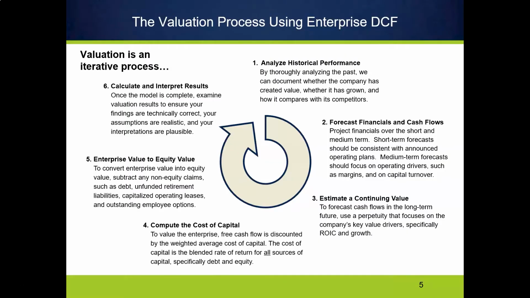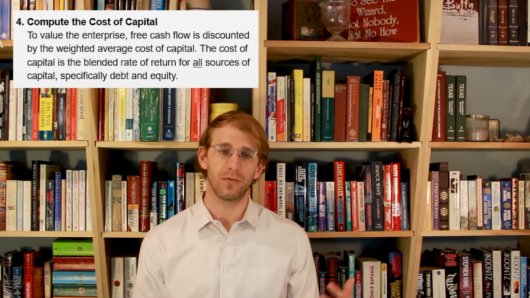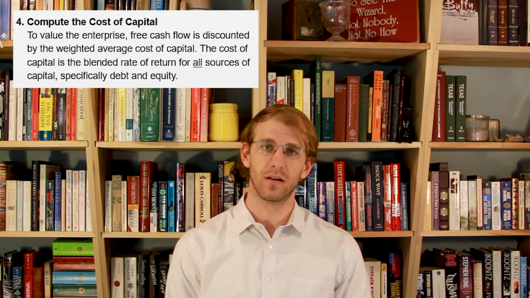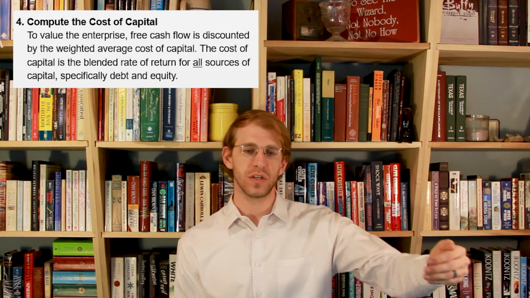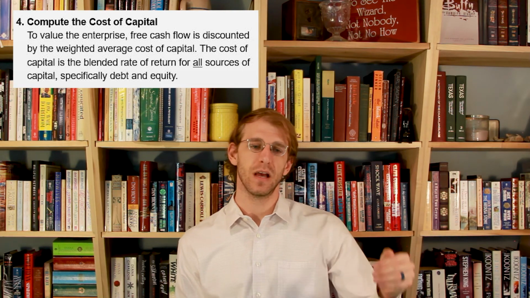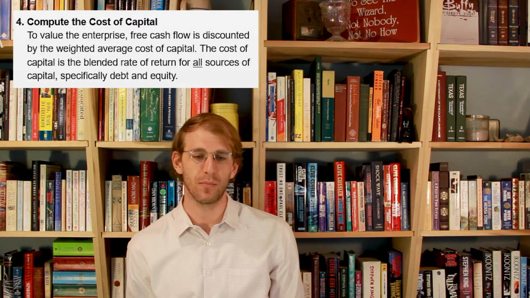Then the rest of the steps are about, well, step 4 is compute the cost of capital. So this is where we calculate the weighted average cost of capital. The WACC is how we discount the future free cash flows back to the present, right? So remember, when we say take the present value of future free cash flows, another way to say that is discount the future free cash flows back to the present.